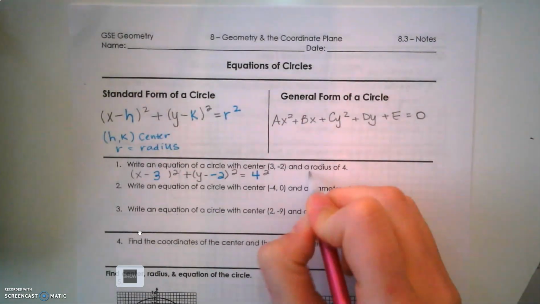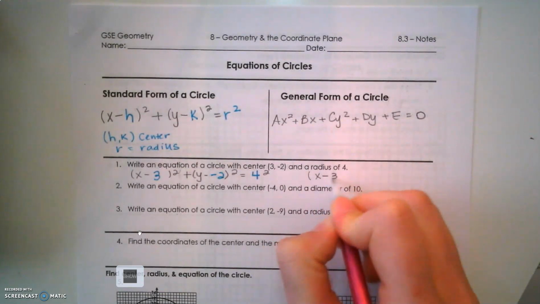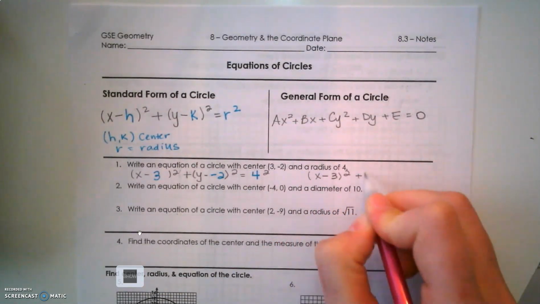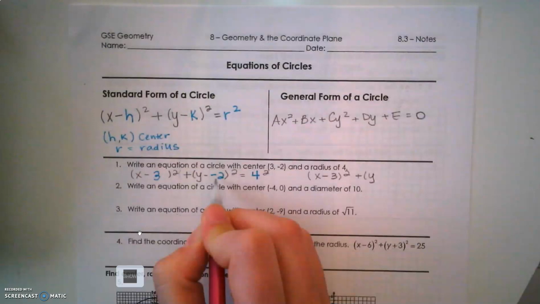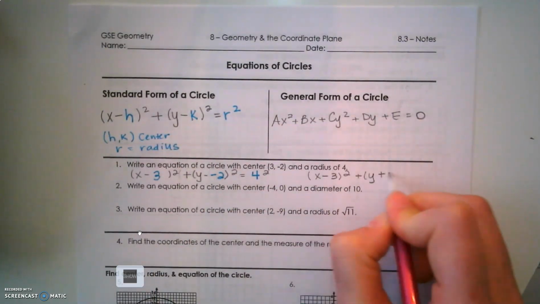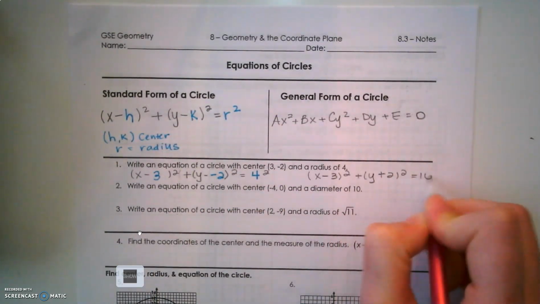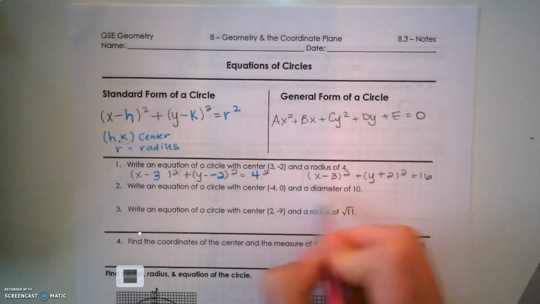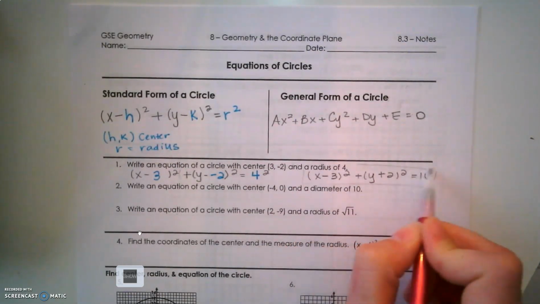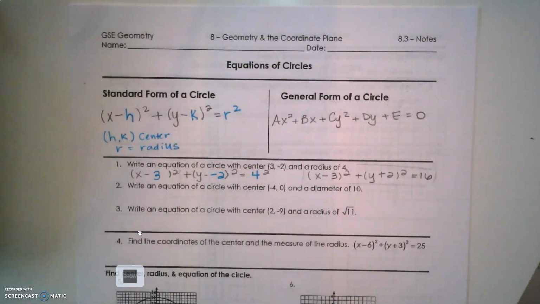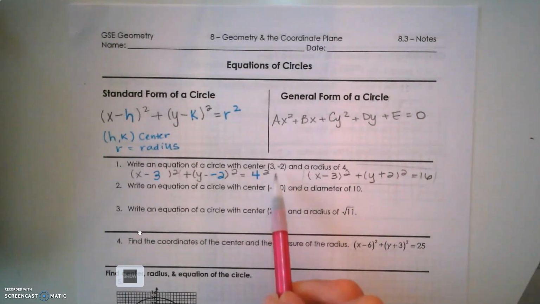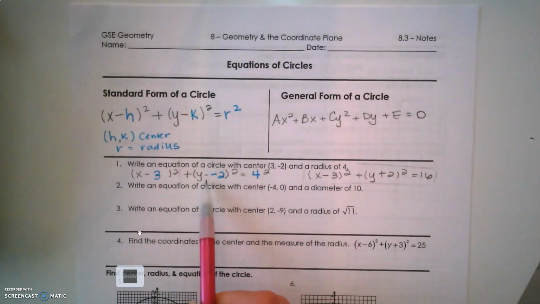This is going to be x minus 3 squared plus y minus a negative, remember, is positive, so plus 2 squared is equal to 16. And this is the simplified version of that standard form. It almost looks very similar to that vertex form of a quadratic, if you can remember graphing quadratic equations. You'll always do the opposite of what you see. I just wrote it out so you can commit that to memory and see that pattern.